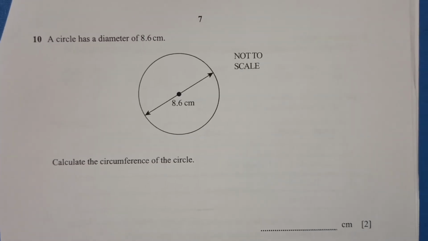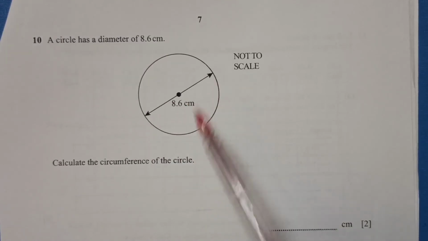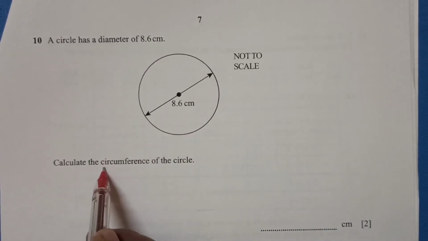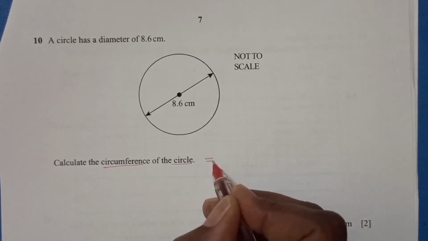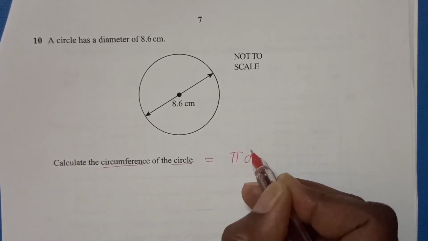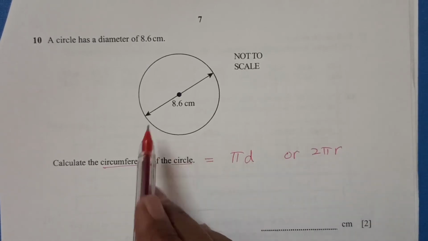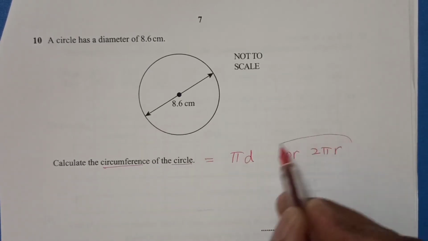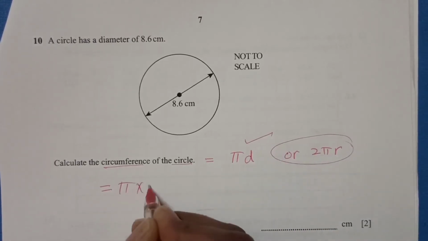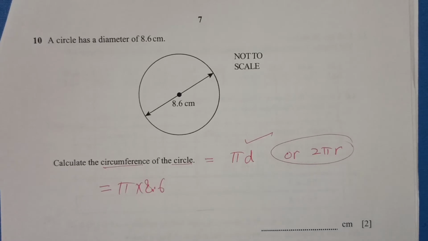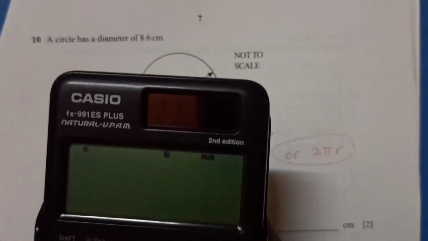Question number 10. A circle has a diameter of 8.6. So this is the diameter given to us. Calculate the circumference of the circle. Now, the formula for the circumference of a circle is pi d or 2 pi r. But now we are given the diameter, so we are just going to use pi d, pi times 8.6. Directly we can use the calculator.